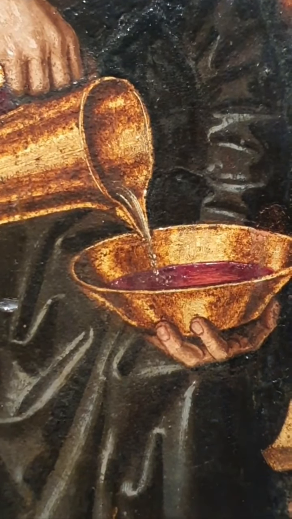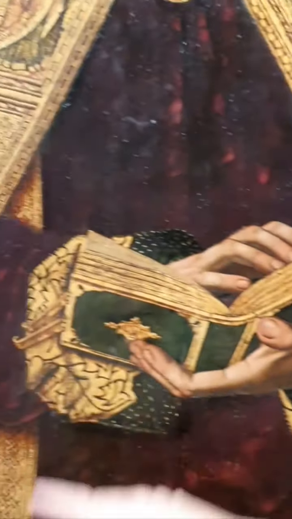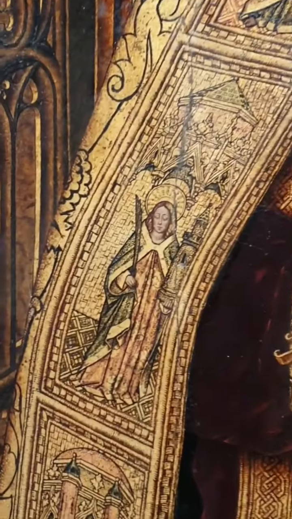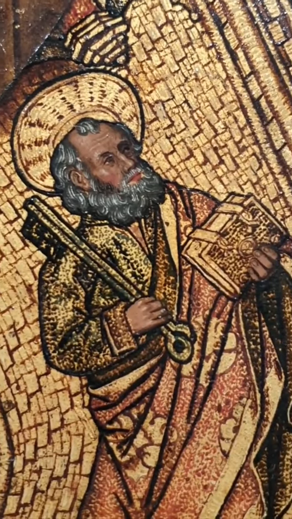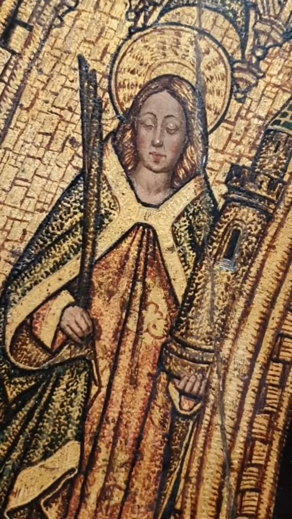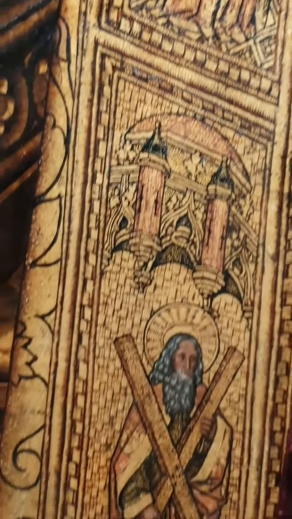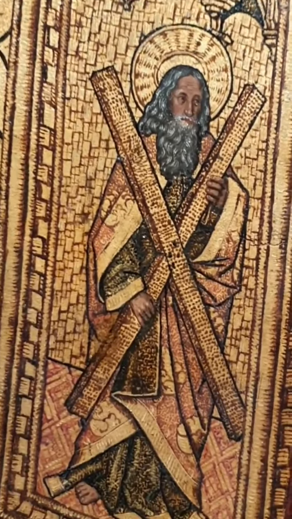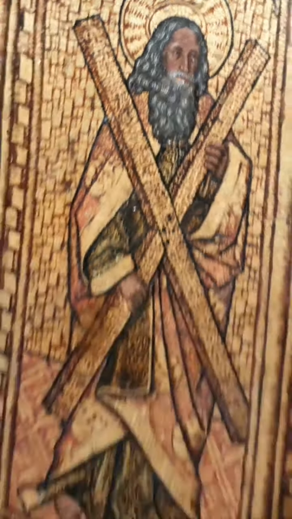On the cope of the saint, we can also see more saints. These would have been important for local devotion. Here we have Saint Peter, Saint Barbara is below him, Saint Andrew, and Saint Apollonia.